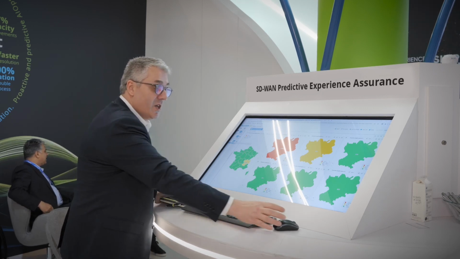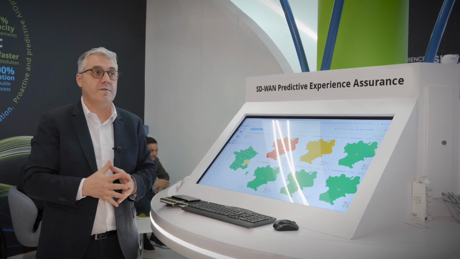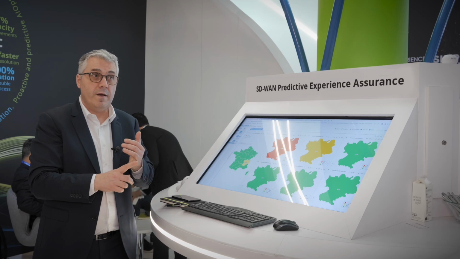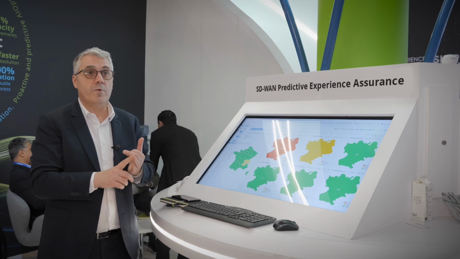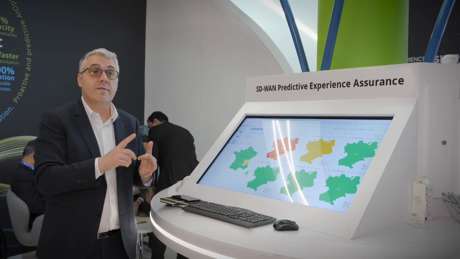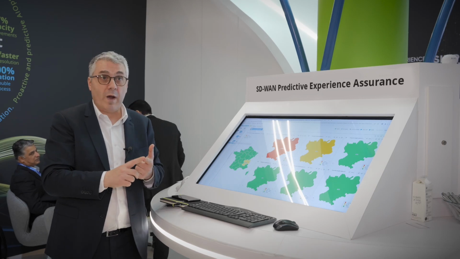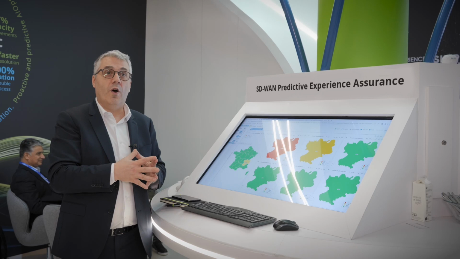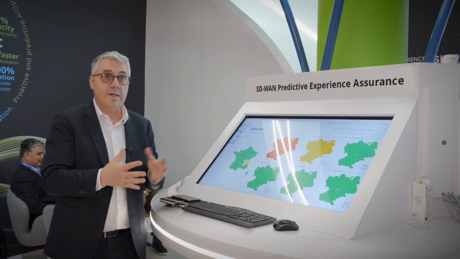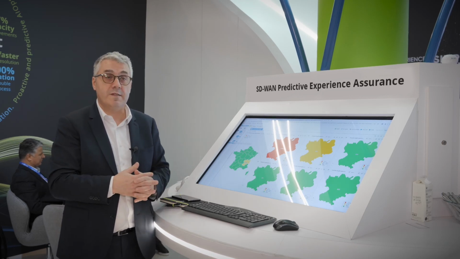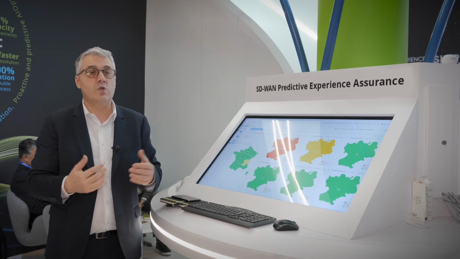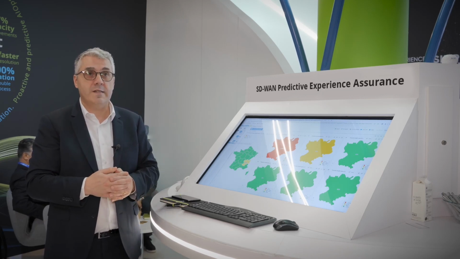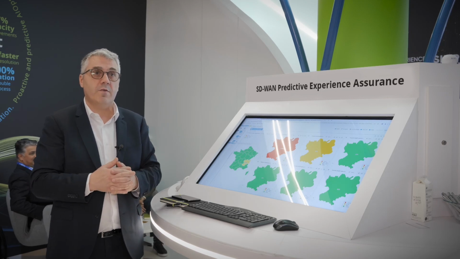So in a nutshell, this solution provides a comprehensive set of capabilities that will allow the service provider to assure and to protect the SLA, to act in real time, proactively, and in an automated fashion on his SD-WAN offer to maintain the service, but equally provide visibility to the customers through a customer portal about the quality of the SD-WAN service, where it stands vis-a-vis the contracted SLA.